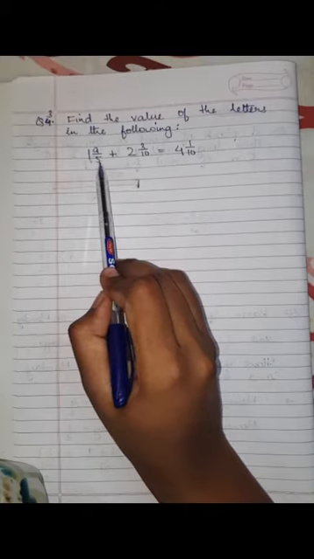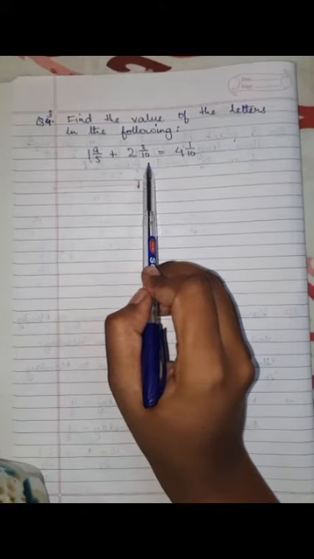Okay, now our last type of problem for today is find the value of the letters in the following. Now if you can see, look at the question first. It is 1 a by 5 plus 2 3 by 10 is equal to 4 1 by 10. So here you have an unknown value, which is a. You don't know what a means here. You don't know whether a is equal to 1, 2, 3. What is the value of a? You have no idea. So the question says find the value of the letters in the following. So there's only one letter, which is a, and you have to find the value of a. How are we going to solve this?